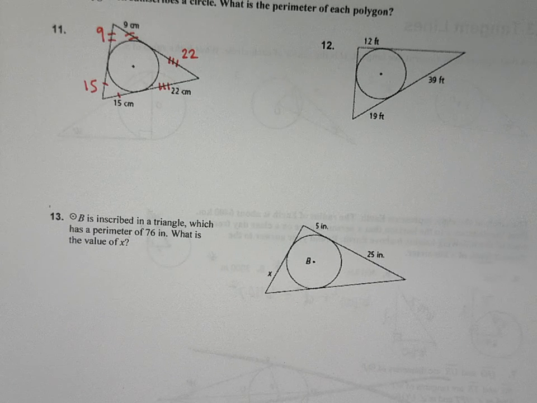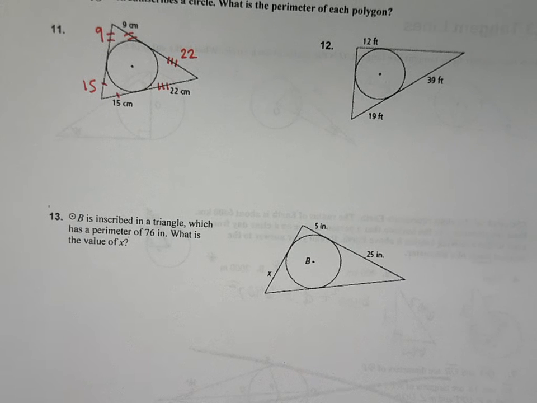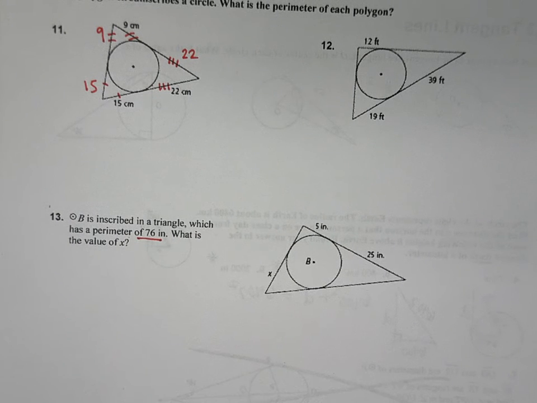I do want to talk a little about 13. I want to let you read it to yourself first. Okay, I want to give you a few seconds to think about how to do this one on your own. If you were given this problem on a test, how would you go about finding x if they gave you that the perimeter is 76?